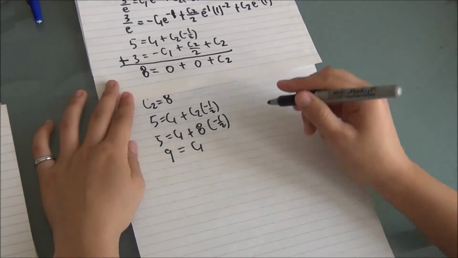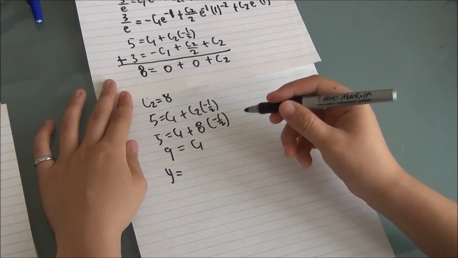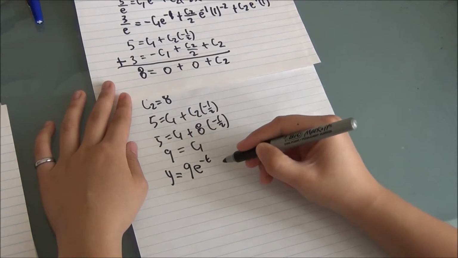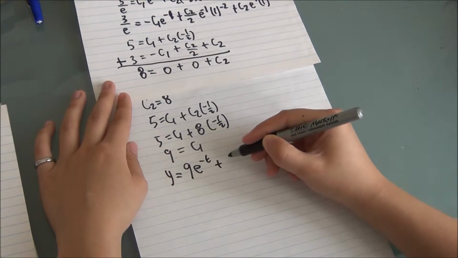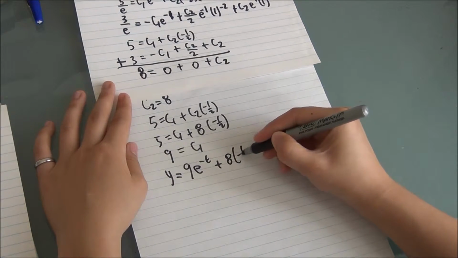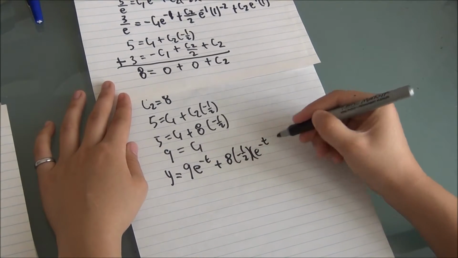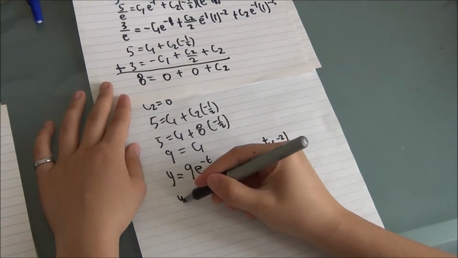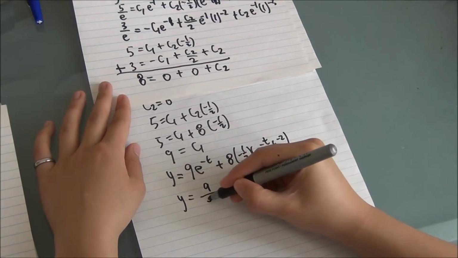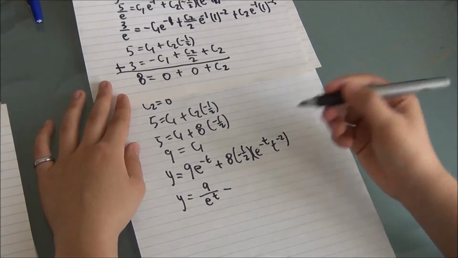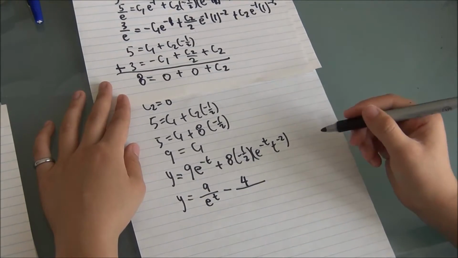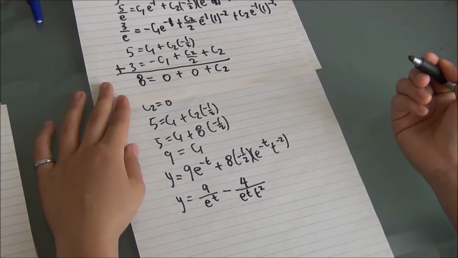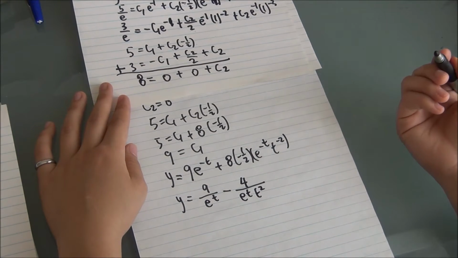We're almost done. Don't forget to plug your values back into your original equation, especially if this is a long answer question. Plus 8 times e to the negative t, t to the negative 2. I'm going to simplify this. Y is equal to 9 over e to the t minus 4 over e to the t, t squared. Yep. And there you have it.